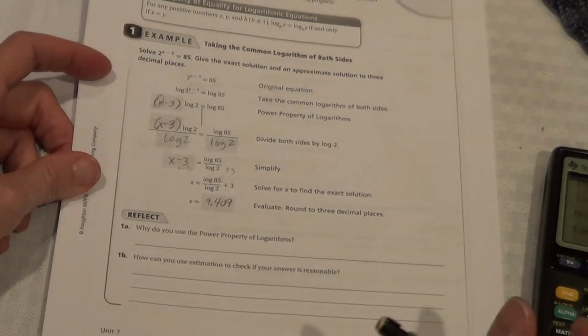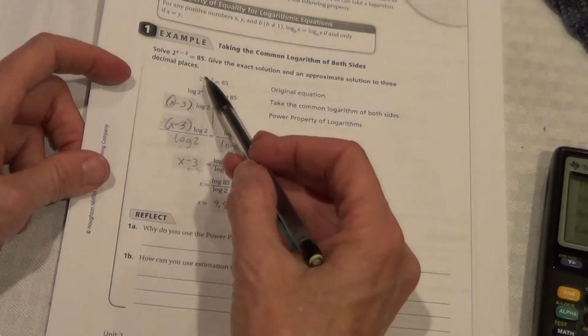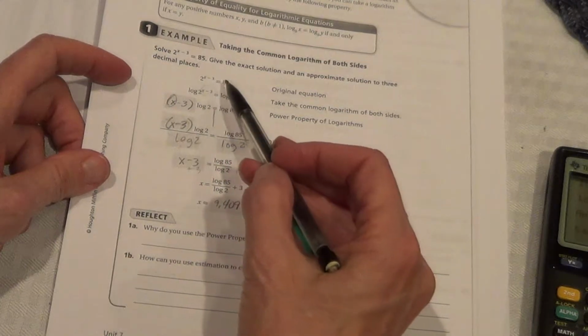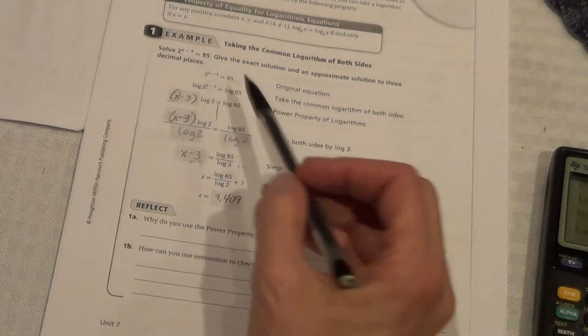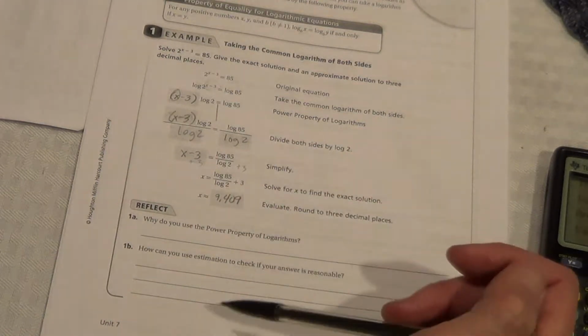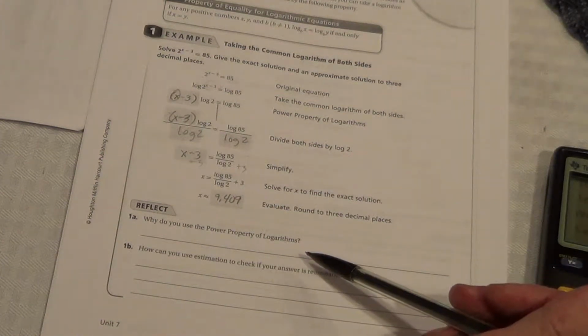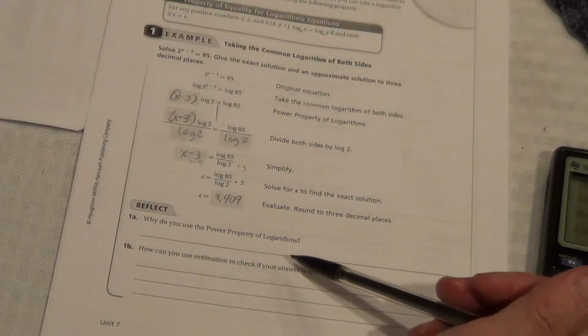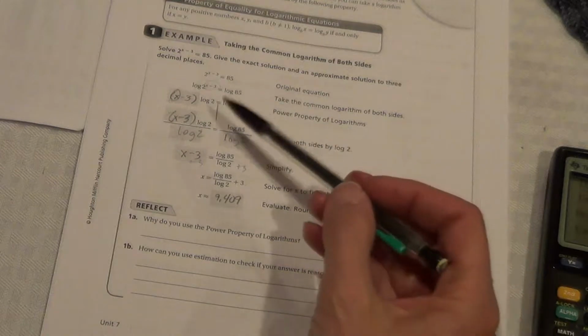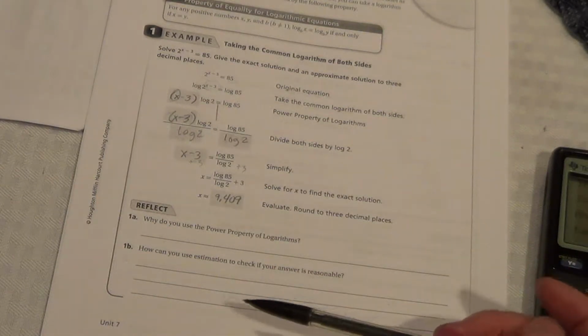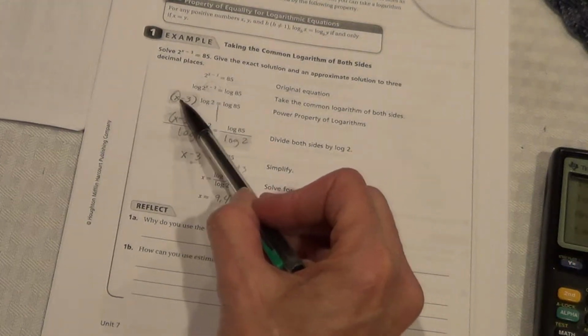Okay? Kind of neat how we can solve these. So now you know 2 to the x minus 3 equals 85. You could plug in 9.409 in there, and you have roughly what it would be. How do you use the power property of logarithms? Well, it moves the variable out of the exponent. That's the main thing, it brings it out to the front. That was the move right there.